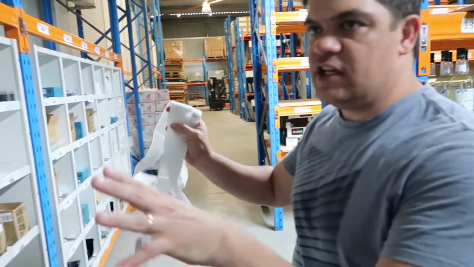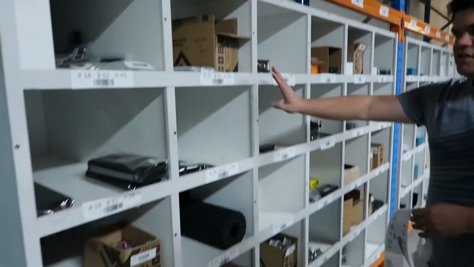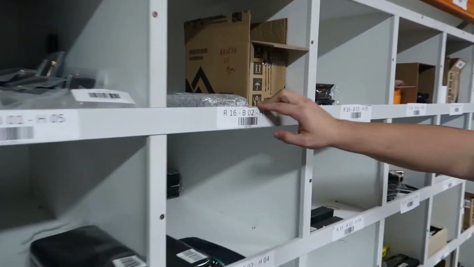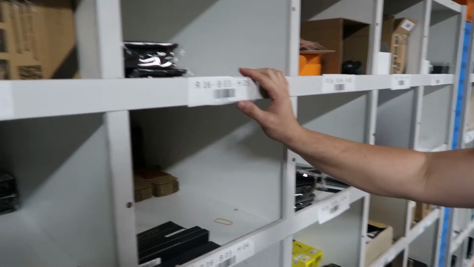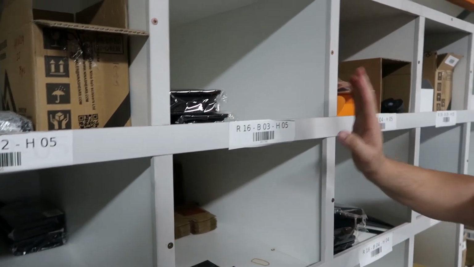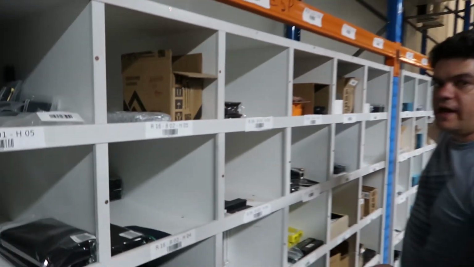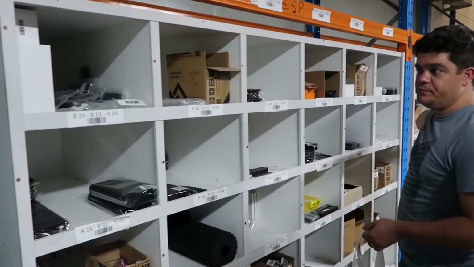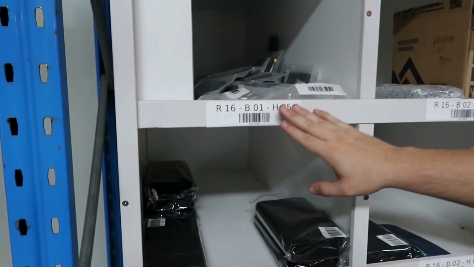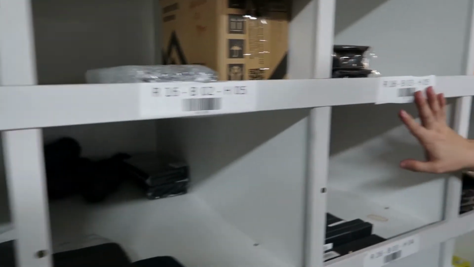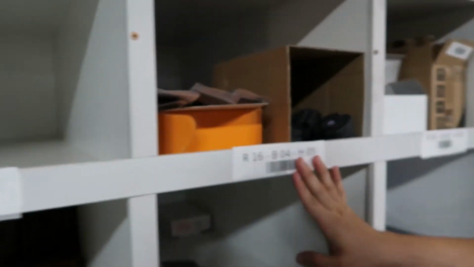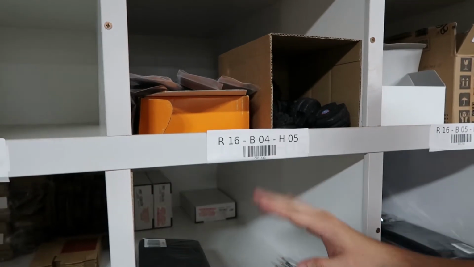Here is an even easier way to see it. This is what we call a pigeonhole. And everything within each of the pigeonholes, we built this, helps finalize what's going to be inside that pigeonhole. So this entire pigeonhole racking from the front to the back is row 16. And then it pretty much just goes through. So you've got bay 1, height 5, bay 2, height 5, bay 3, height 5, bay 4, height 5. And that really helps find something.